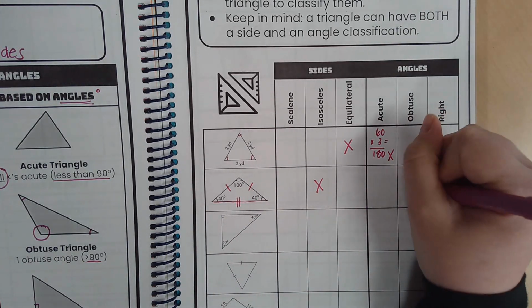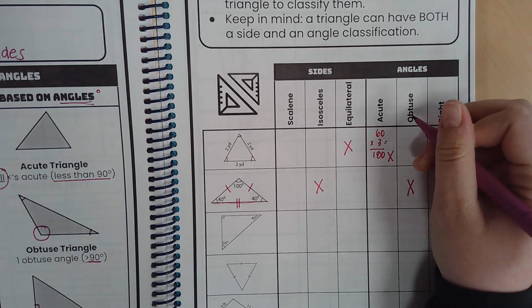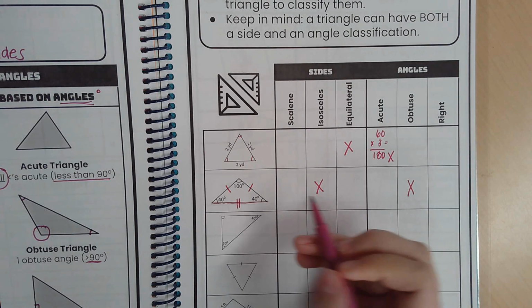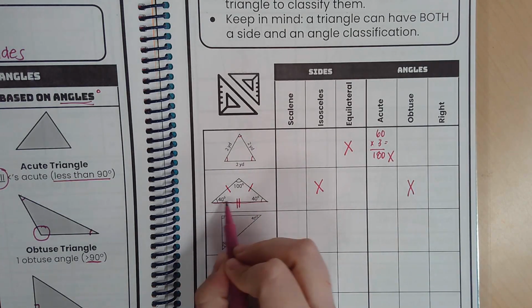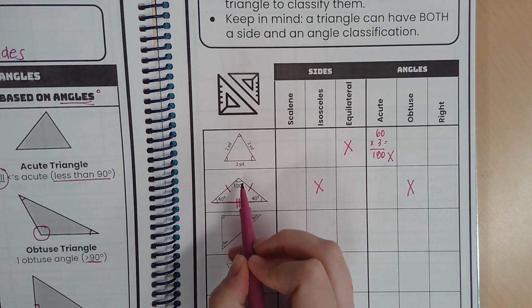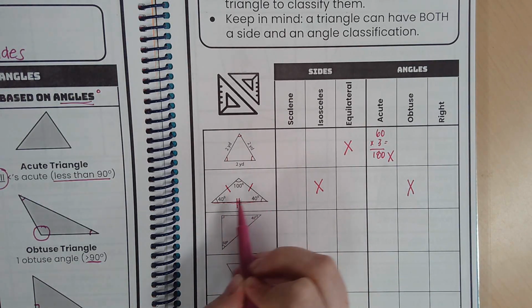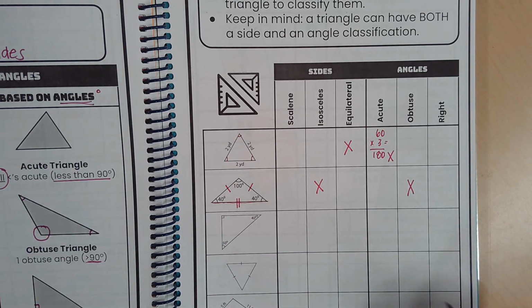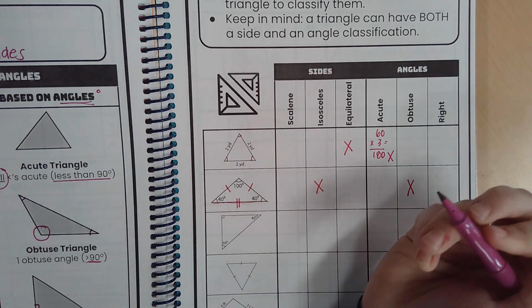So that means this one has to be obtuse. Obtuse only has one obtuse angle bigger than 90. And if you look here, we have these 2 40s, so those would be acute. Remember I told you, usually when you have an obtuse angle, you're also going to have 2 acute angles.